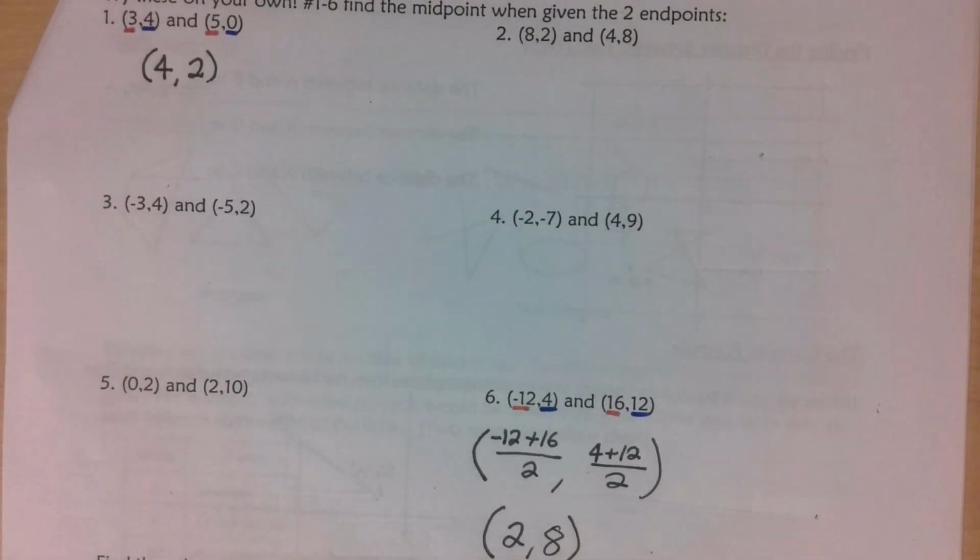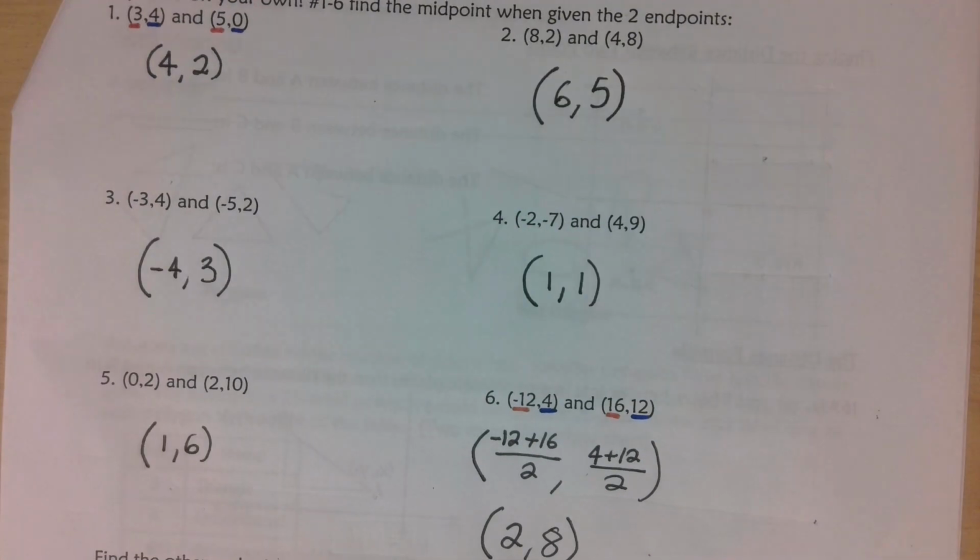I want you to pause the video and see how quickly you can do these problems. I will put up the answers in a moment. So again, pause the video and see how we do. How'd we do? These are the answers to 2 through 5.